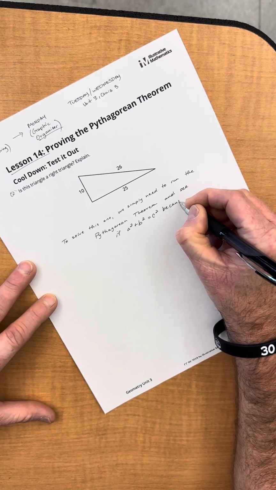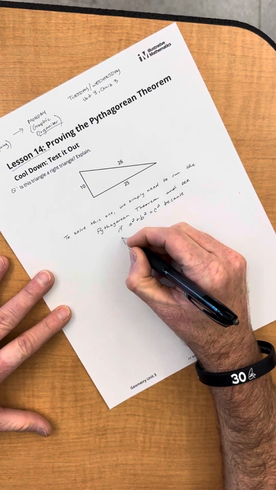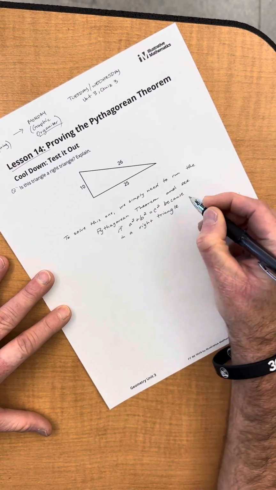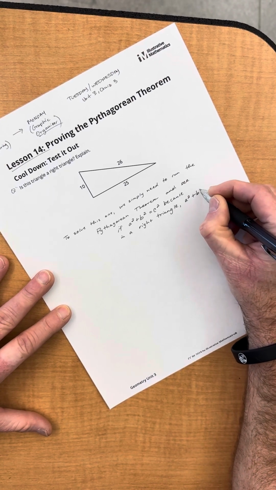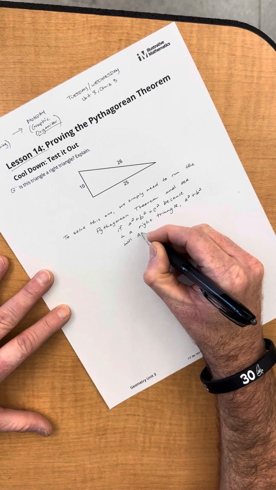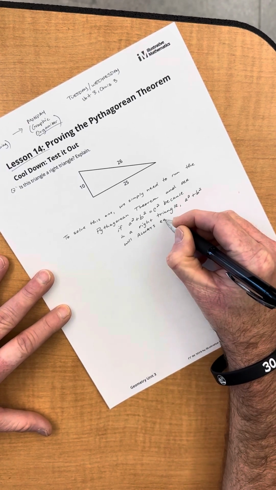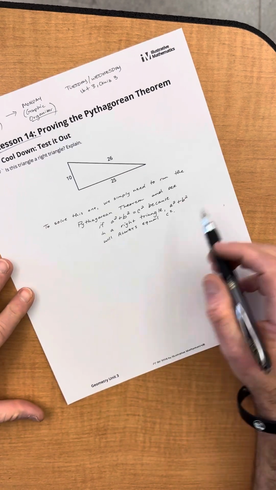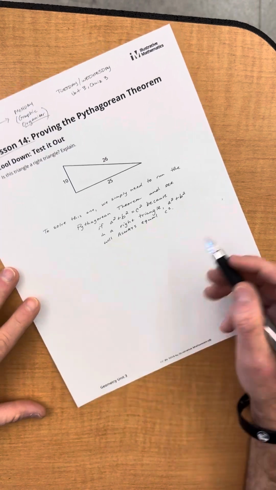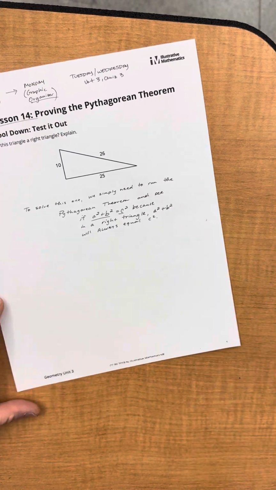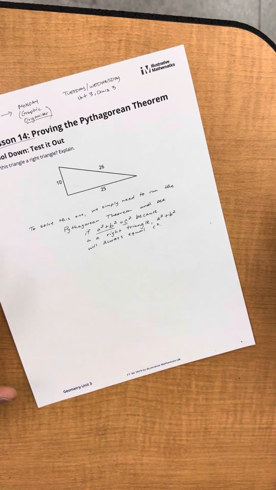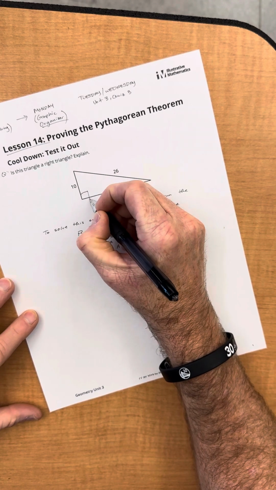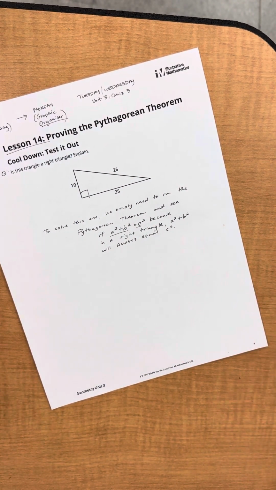Because in a right triangle, a squared plus b squared will always equal c squared. All right, so if this was a right triangle, let's assume that it is.